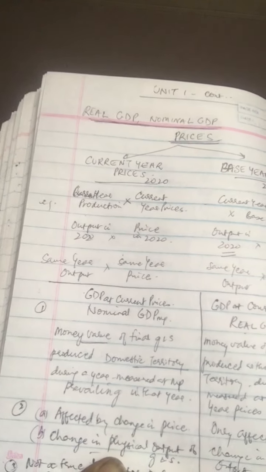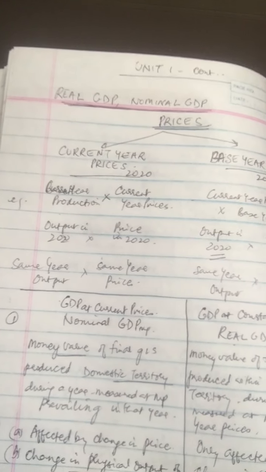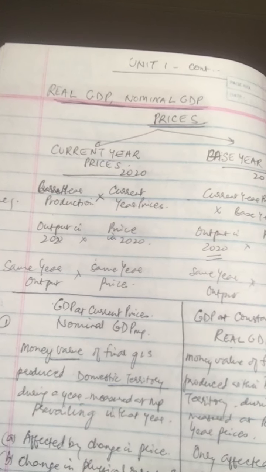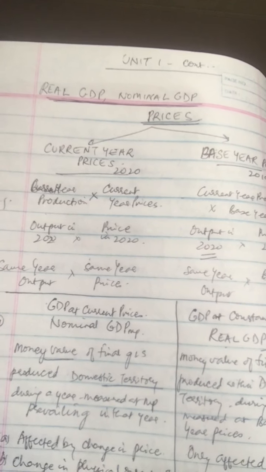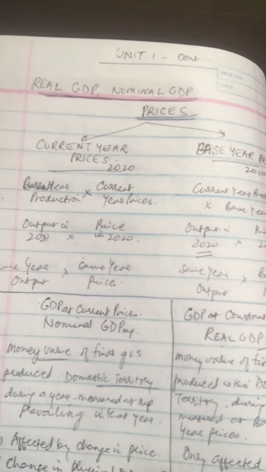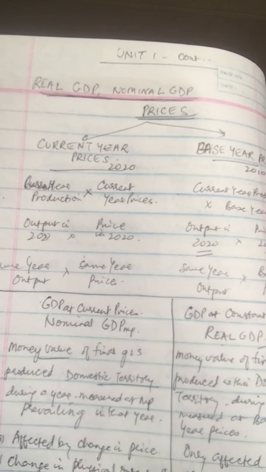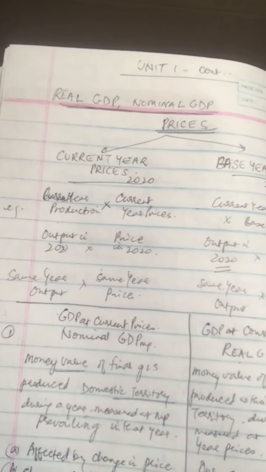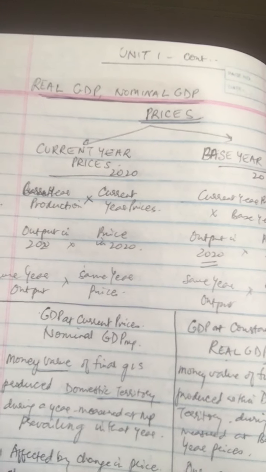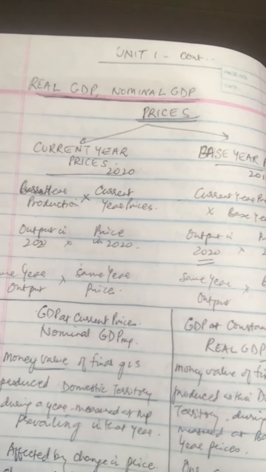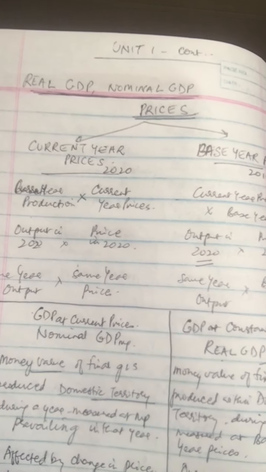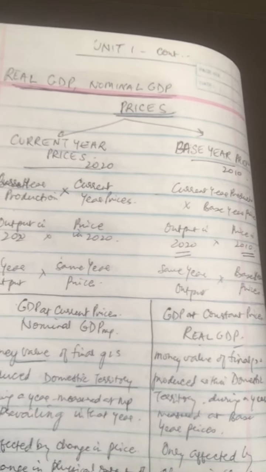Based on this, now I'm going to give you a numerical example of GDP in the current year and constant year. It's an imaginary economy where only three items A, B and C are produced. That is the example, and we will get P1 into Q1, that will give you the nominal GDP and the real GDP.